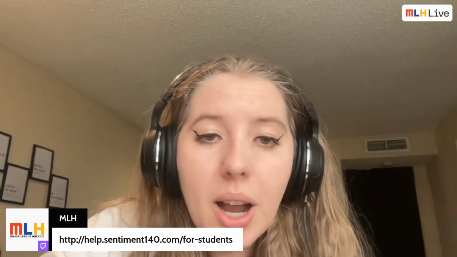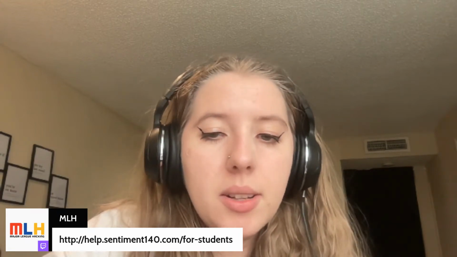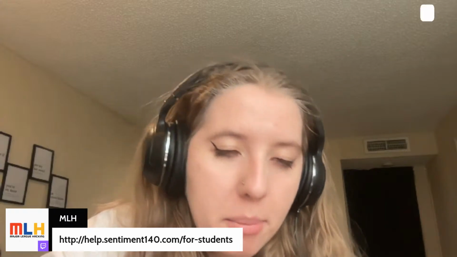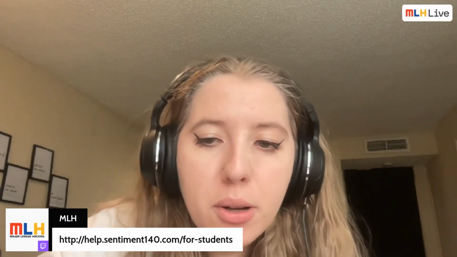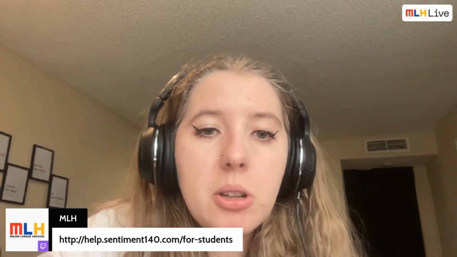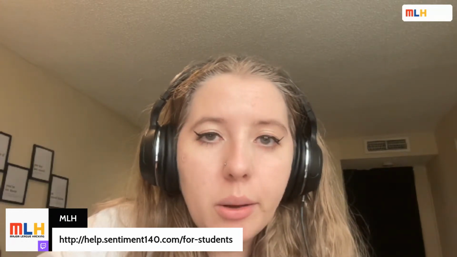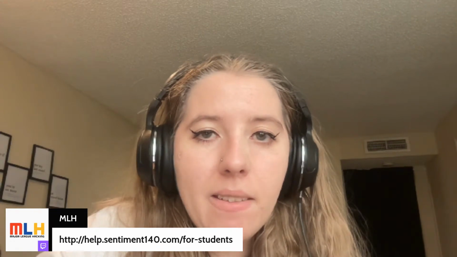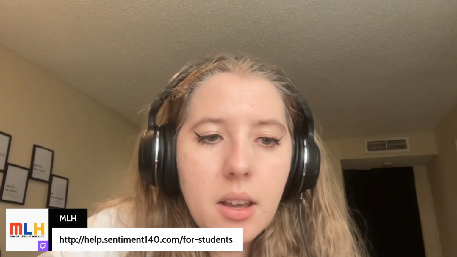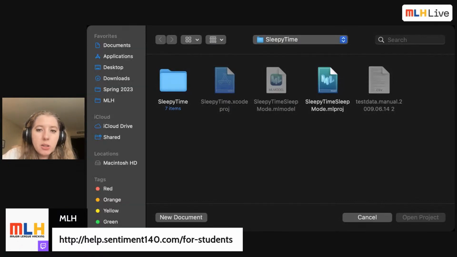The next thing we're going to do is work with Create ML to go through and train the data set. So the way that you open up Create ML and the tools that we'll be using today is you go to Open Developer Tools and then Create ML. And that allows you to open a project. So in our case, if I present to you what that looks like for me right now, you can see that we have our projects from yesterday: sleepy time and our Xcode project, and then our manual testing data.